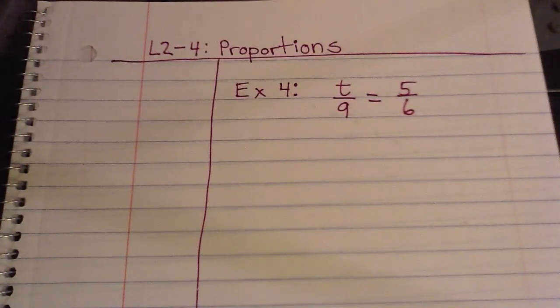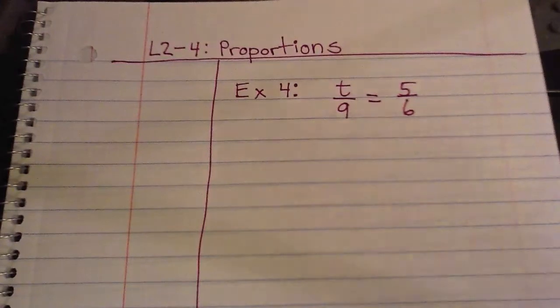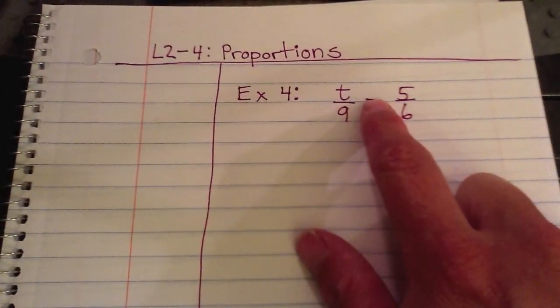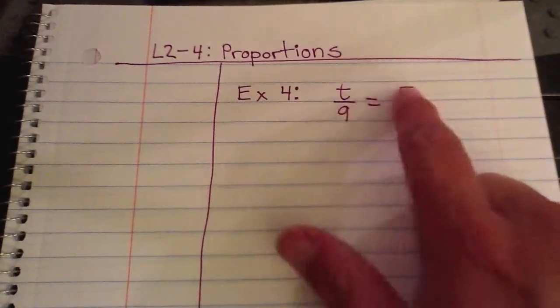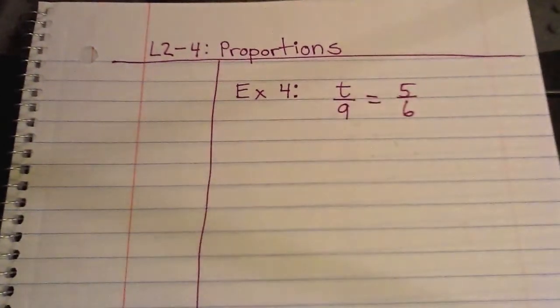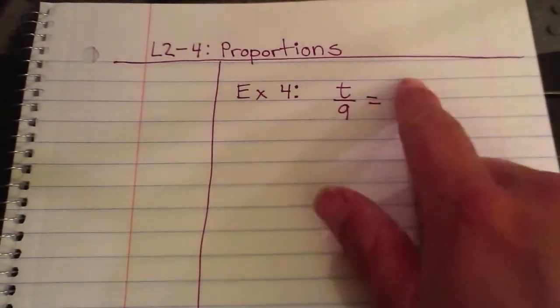When you are multiplying 2 fractions, that's different. That's a multiplication sign right here. When you're multiplying 2 fractions, you can simplify, you can cross-simplify if something divides into both numbers, but you do not cross-multiply.